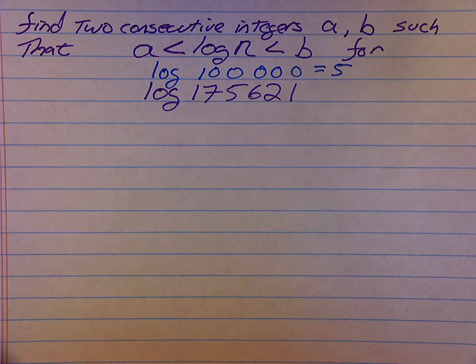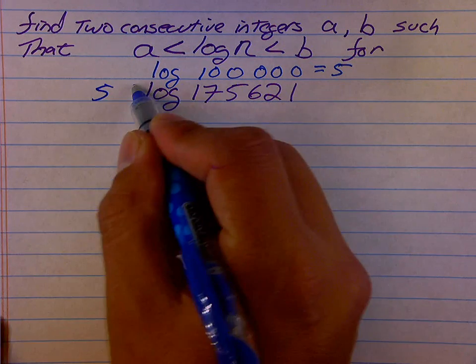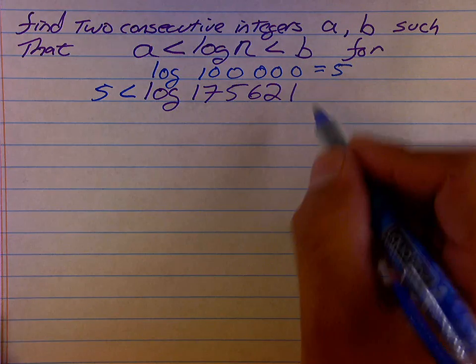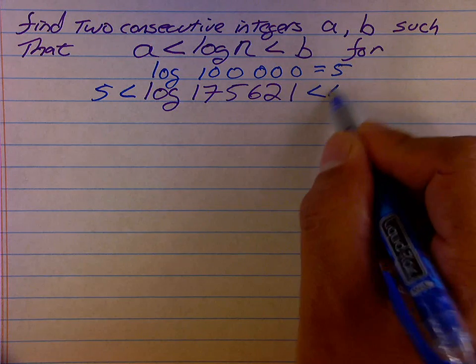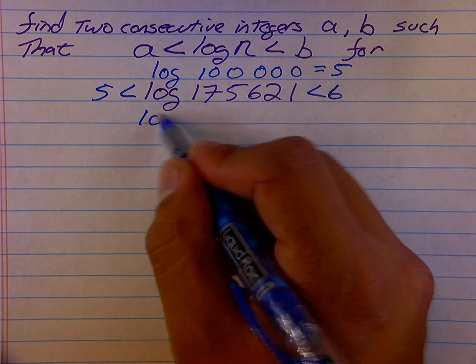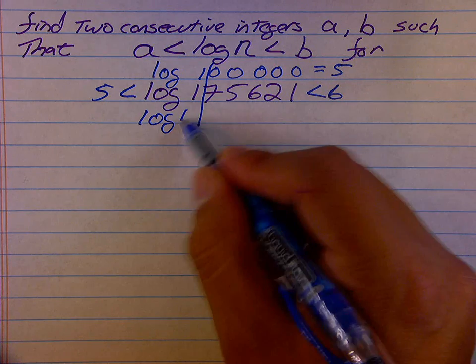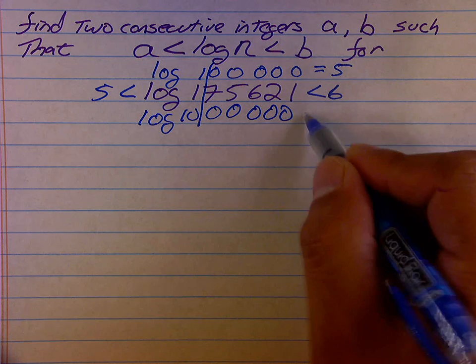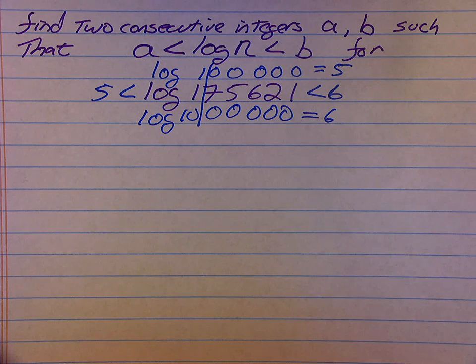This logarithm has a number bigger than 5, yet smaller than 6. How do I know it's smaller than 6? Because 1, 2, 3, 4, 5, 6.